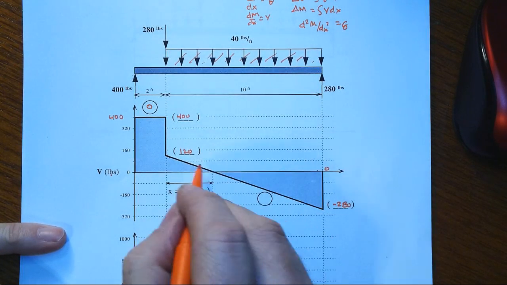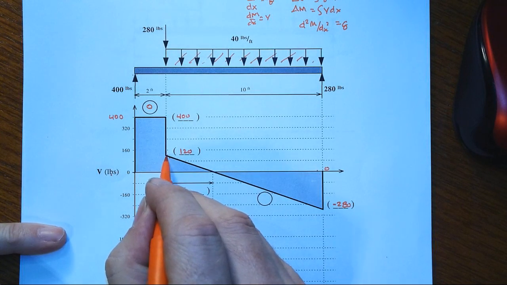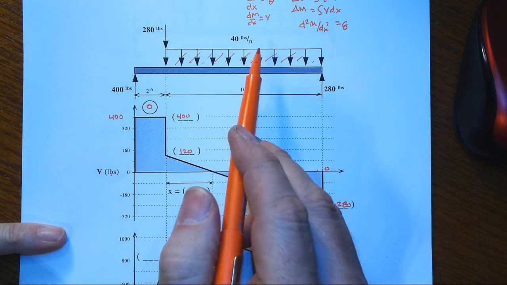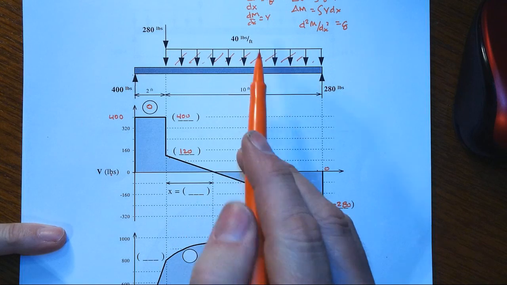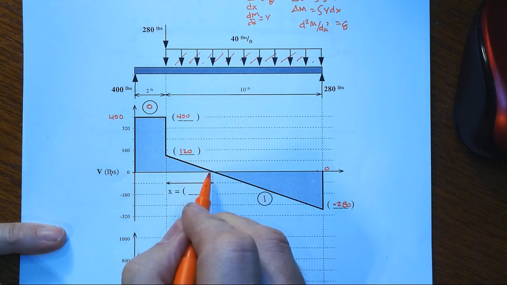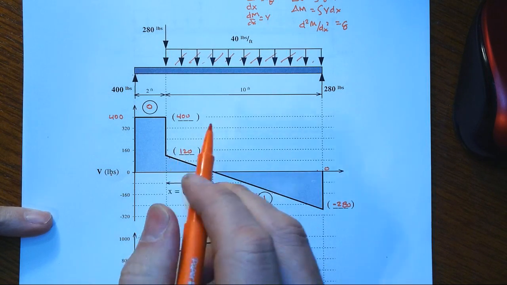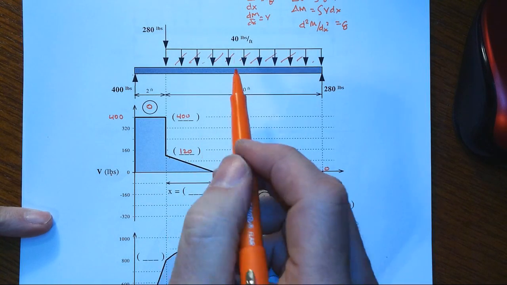We want to come back and make sure we communicate that this line in this segment started off with a constant that we integrated, so it became a first order curve, a straight line. We also want to know where the 0 crossing is located. That will be important to us as well. This is pretty easy to find.